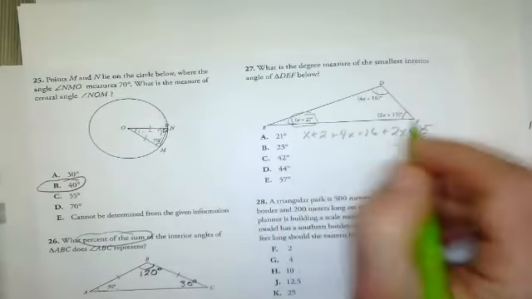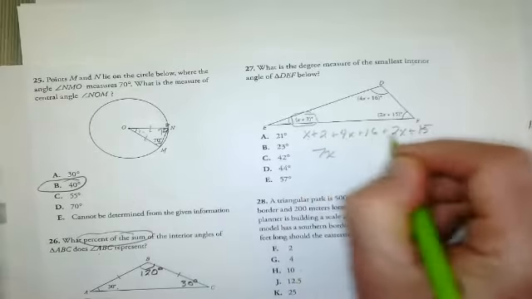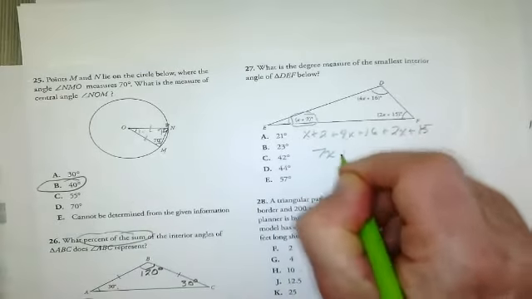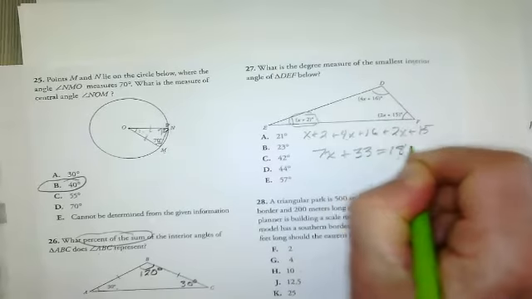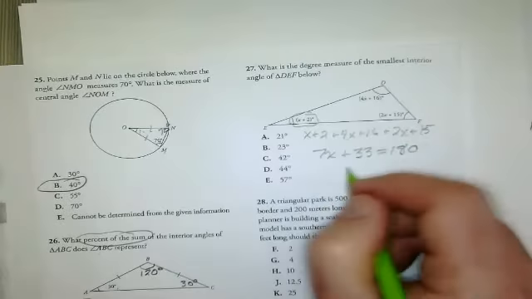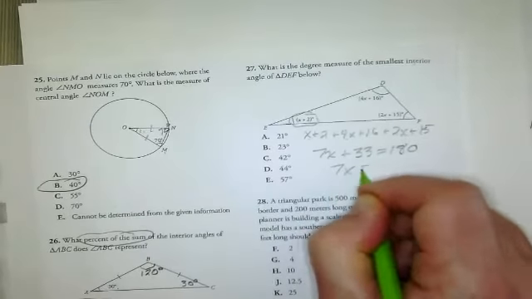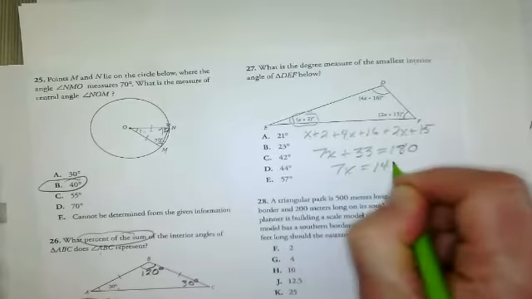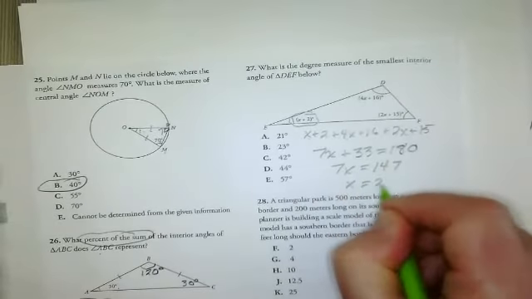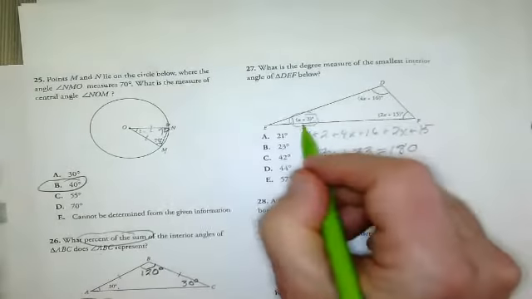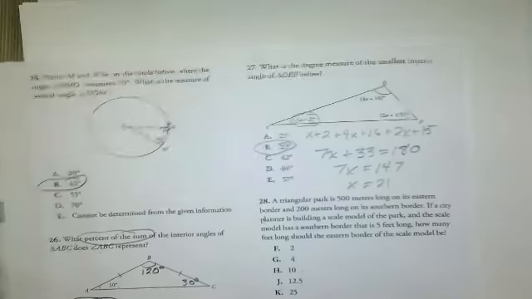X plus 4X plus 2X makes 7X. 2 plus 16 is 18 plus 15 makes 33. And that equals 180. So I subtract 33. I get 7X equals 147. X equals 21, since 7 divides into this 21 times. 21 plus 2 is 23. So that answer is 23 degrees.